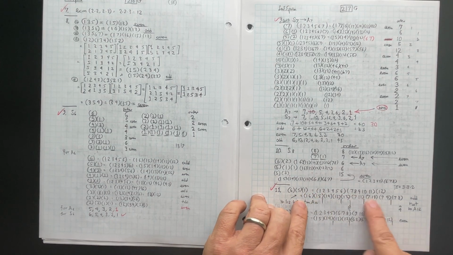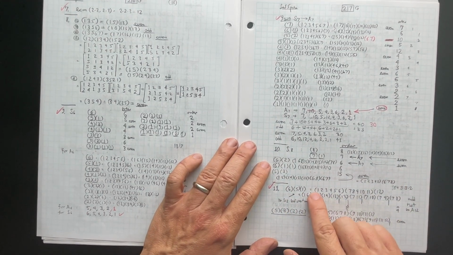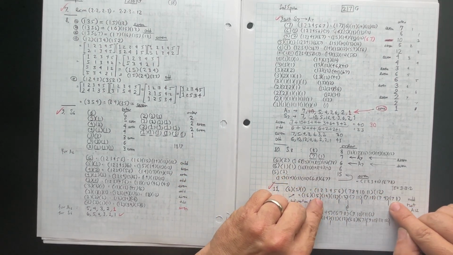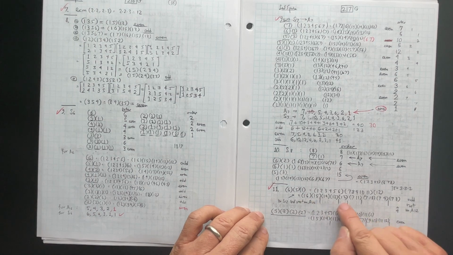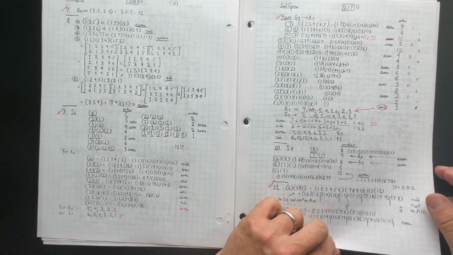Then laying out whether something is even or odd, you always have to do the breakout into transpositions. That's the trick. So take this thing and break it out. Take this thing, break it out, and then when you check, do you have an odd or an even number? And that's whether it's an even or an odd permutation.